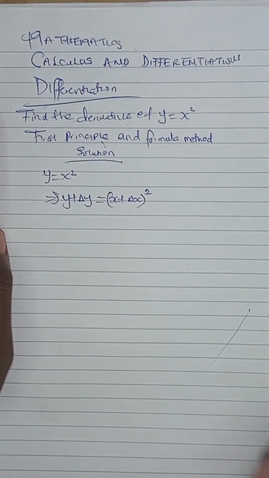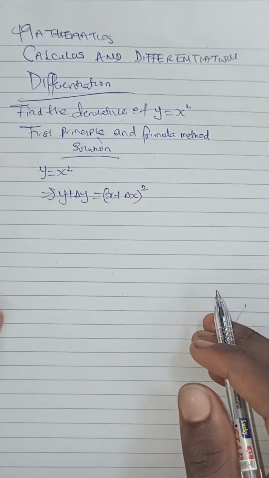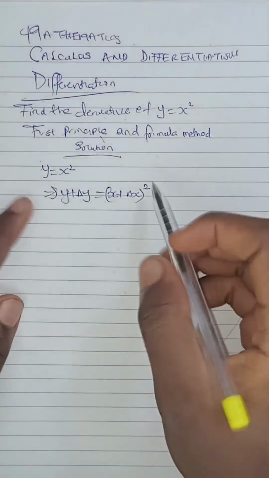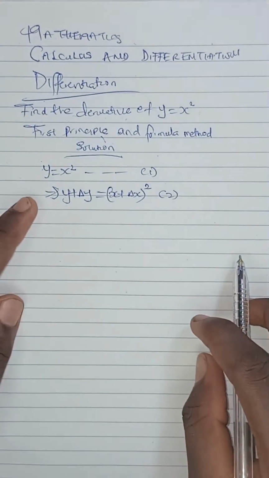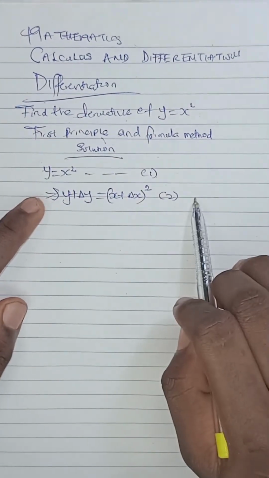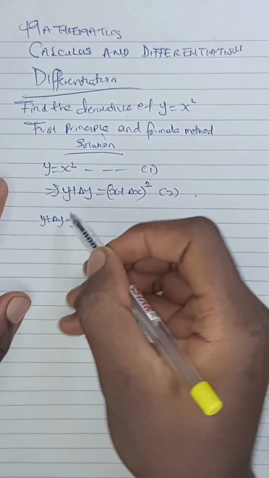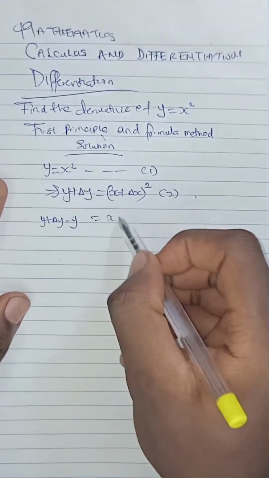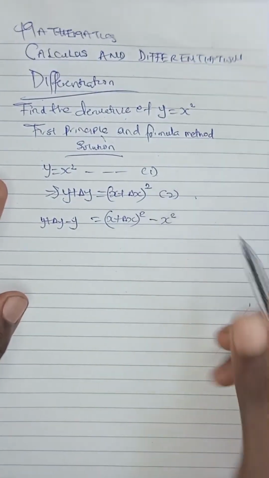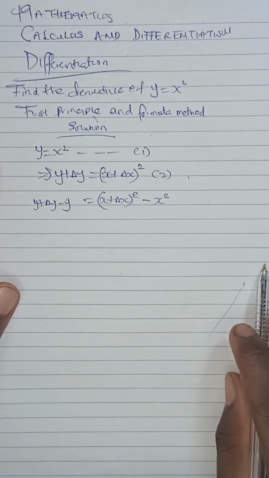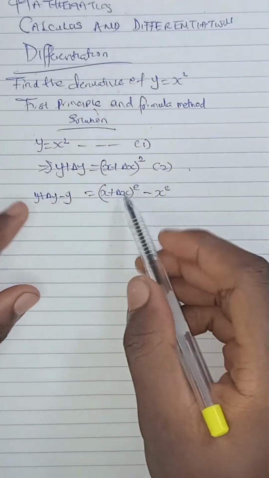All right, so now if you move on from here, an increase in y leads to a corresponding increase in x, right? So this is the first equation, this is the second equation. What you do is subtract this from this. If you do that, you are going to have y plus delta y minus y is equal to x plus delta x squared minus x squared, right? So what you do next is very, very simple. You are going to break this down.